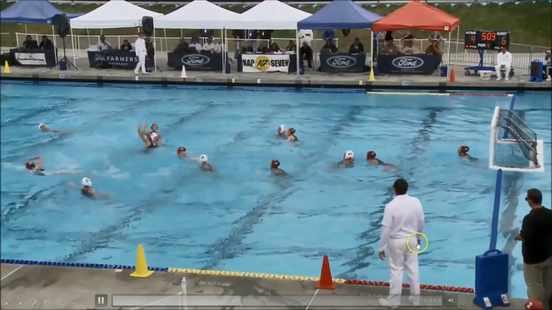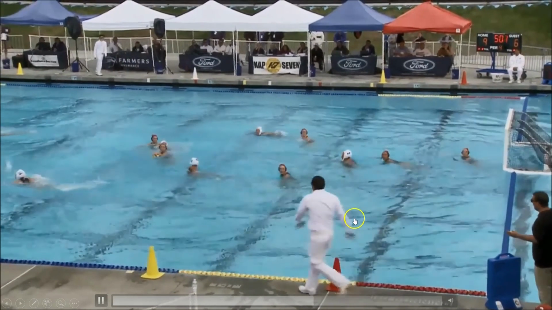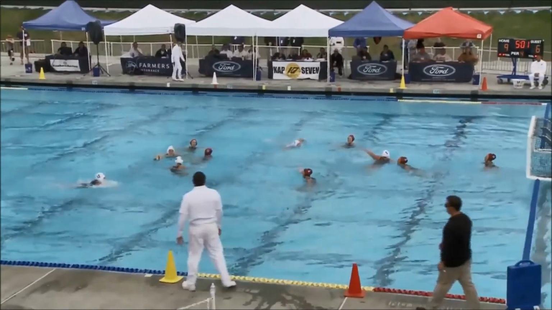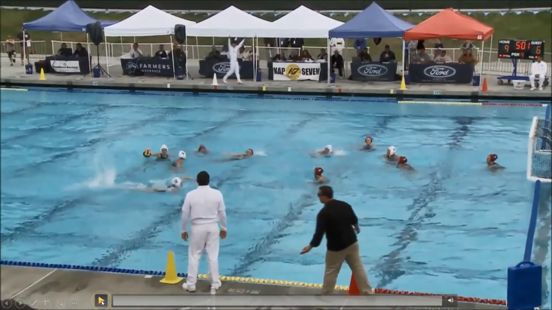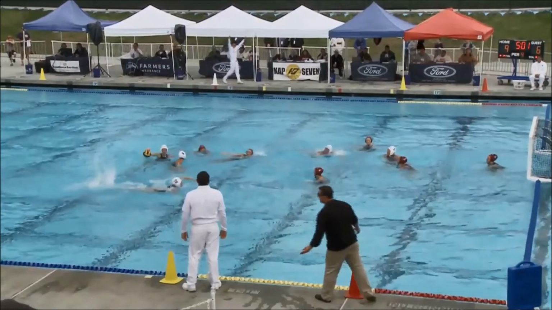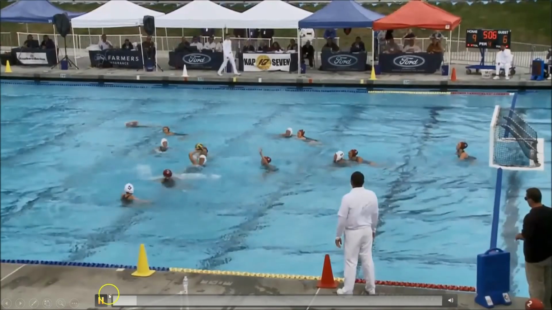actually it's going to be here. He's going to whistle it. Yeah, so he just whistles her out there. That was overly aggressive. That wasn't striking because it wasn't like a fist thrown or something like that. That was just an overly aggressive foul.